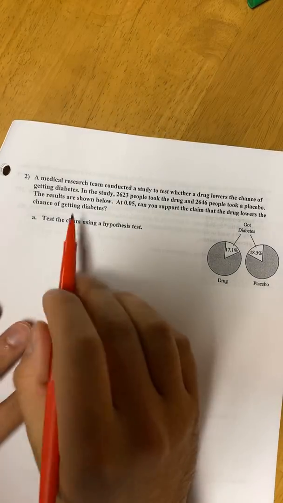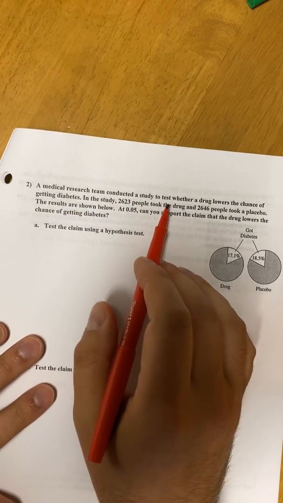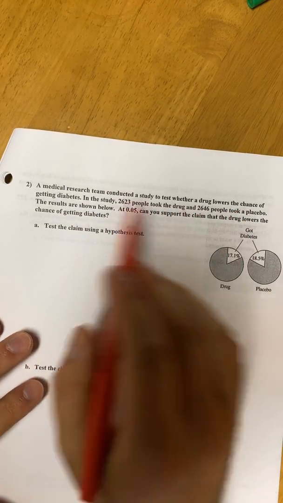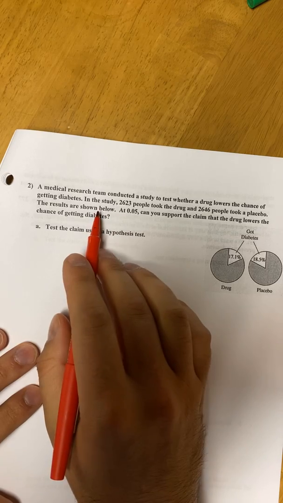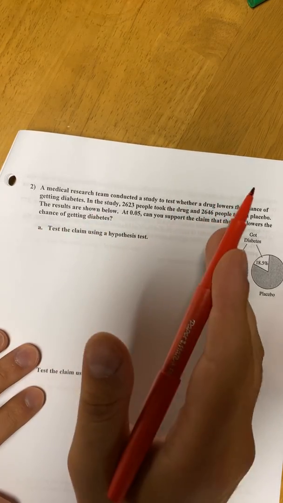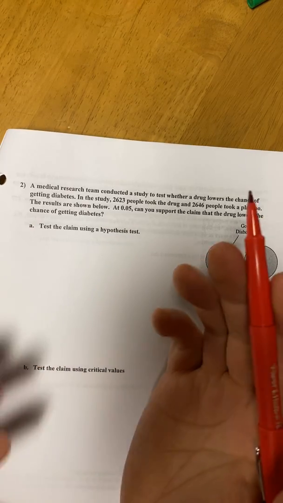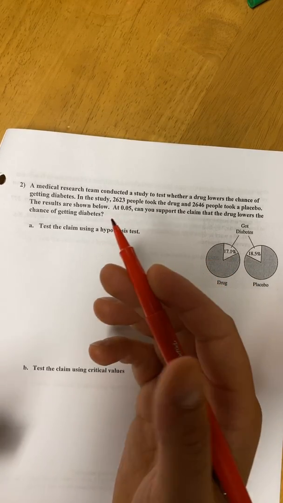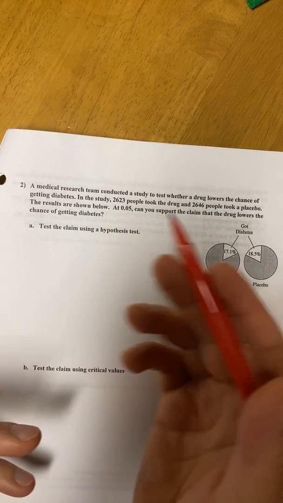All right, here we go. A research team conducted a study to test whether a drug lowers the chance of getting diabetes.